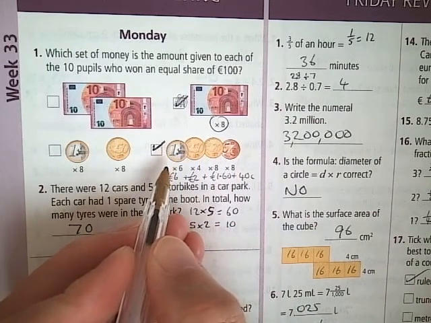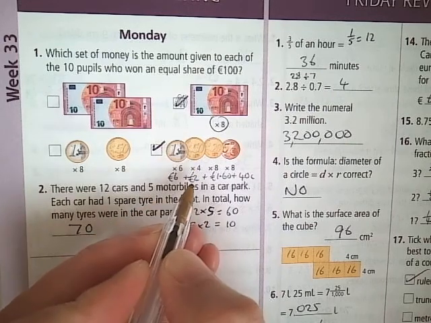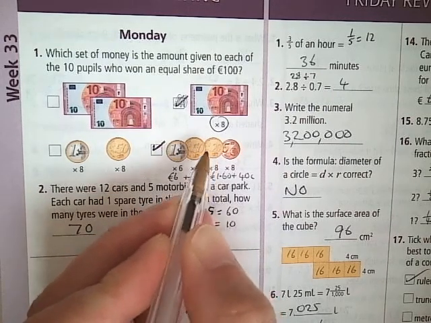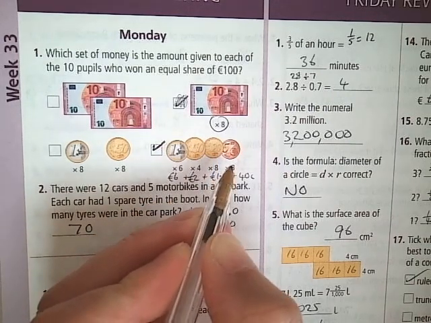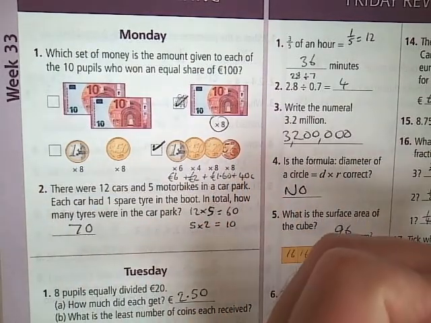This one here is the correct answer. So 6 1 euros, that's 6 euros. 4 50 cents, that's 2 euros. 8 20 cents, that's €1.60. And 8 5 cents, that's 40 cents. So when you add them all together, you get 10 euros.